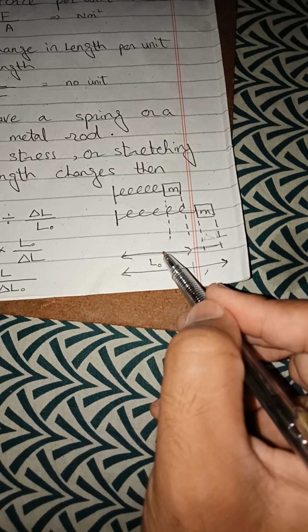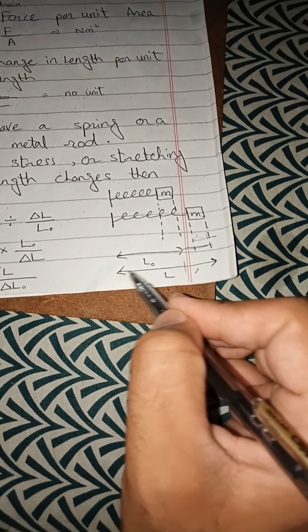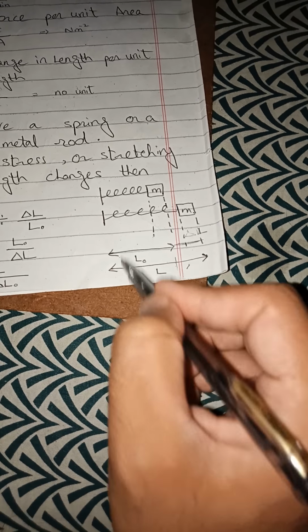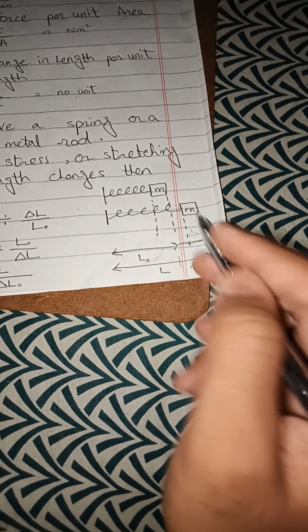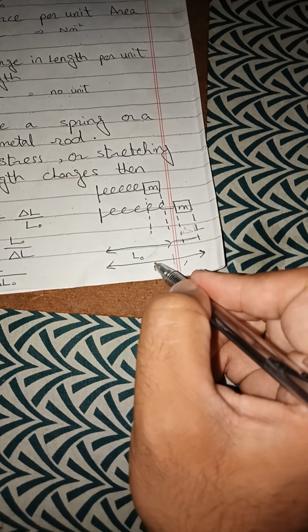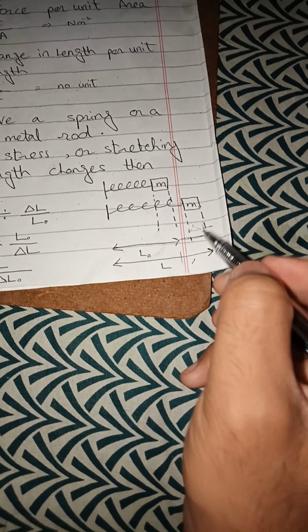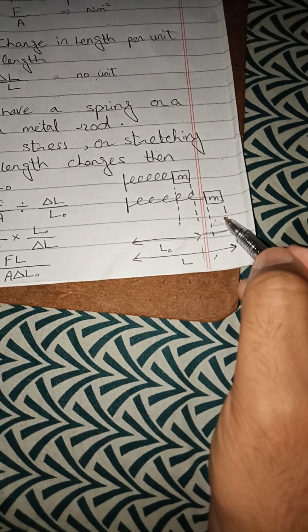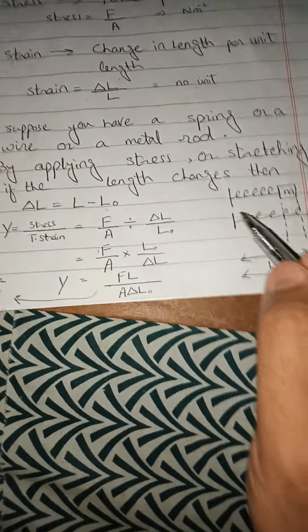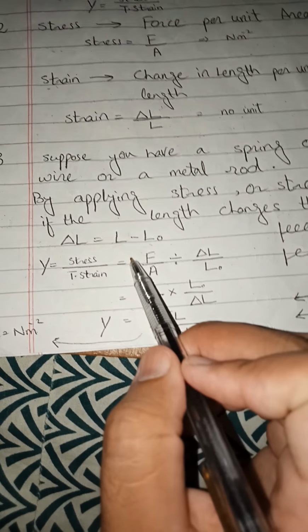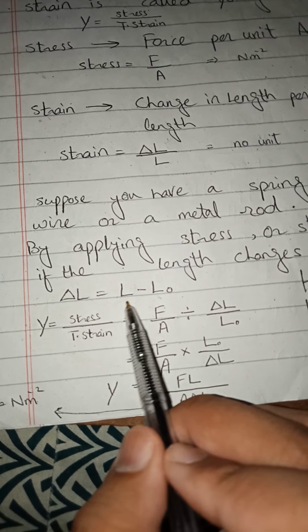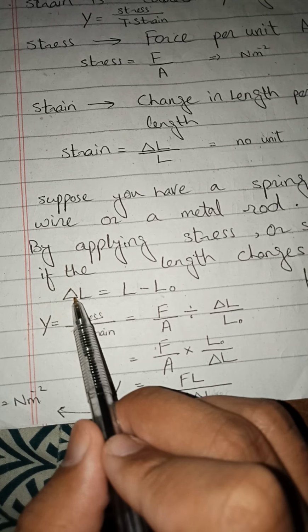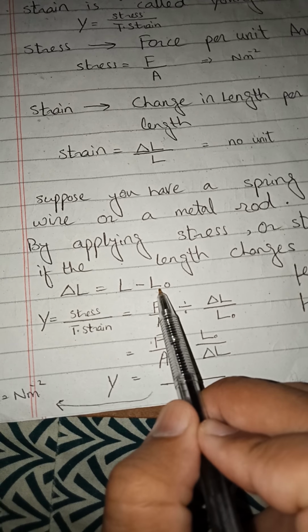The length changes from L naught, the original length, to L. The change is delta L. So by applying a stretch or stress on a spring, rod or wire, we observe that the length changes. Delta L is equal to L minus L naught.